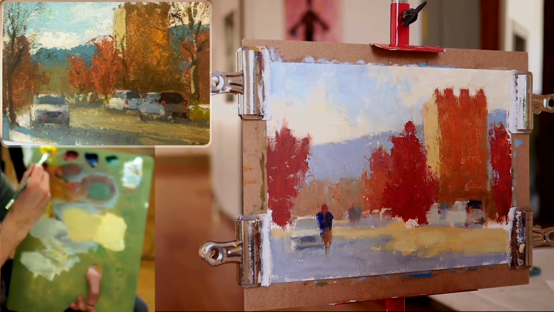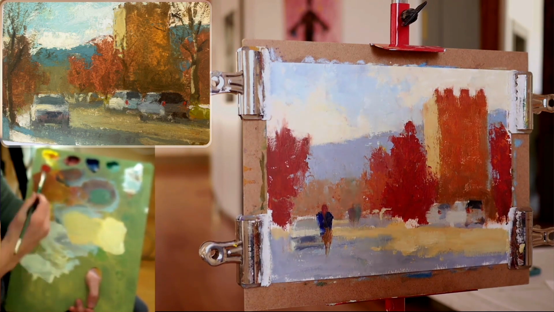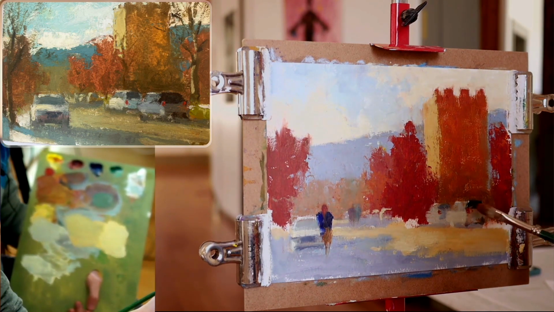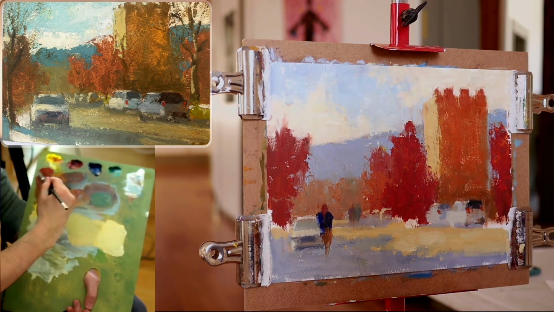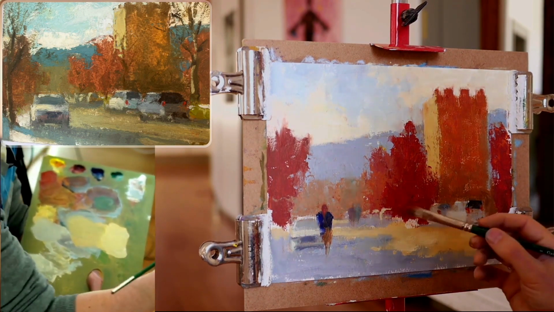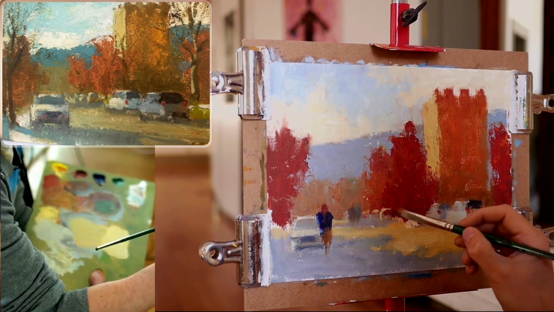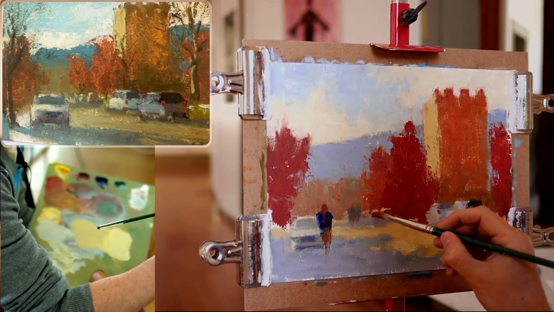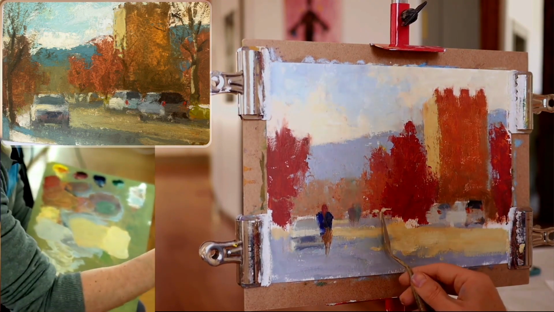So a little bit. Now I'm actually going to make these a little bit more red. And so then these can be a little bit duller down. All right, so here. And I'll scrape off the excess.